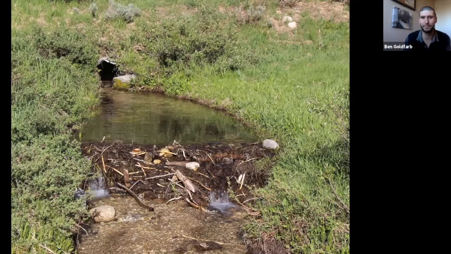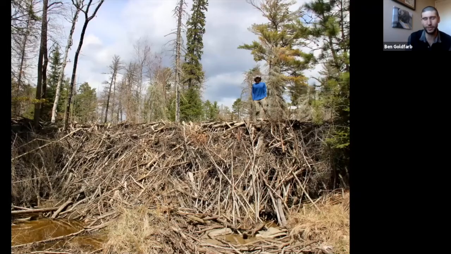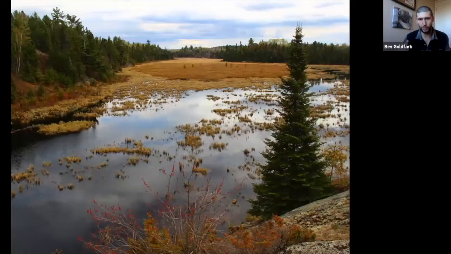Here's a nice specimen, also in Minnesota in Voyageurs National Park, which is probably the world's, or at least the country's, leading beaver mecca. And this dam is 15 feet high and probably 600 feet long, and is obviously the work of many successive generations of beavers, all adding their stick to the wall. So of course, these beaver dams can create really enormous impoundments, right? Here's, again, in Voyageurs National Park, an impoundment of several hundred acres made by a single beaver dam.